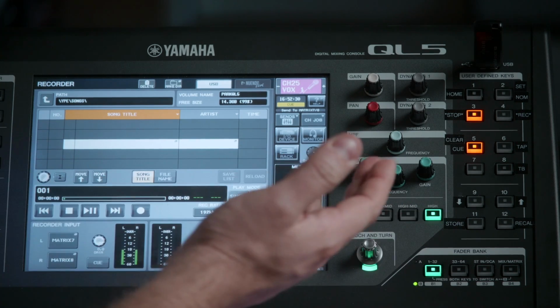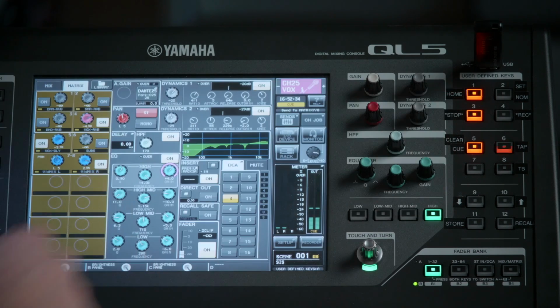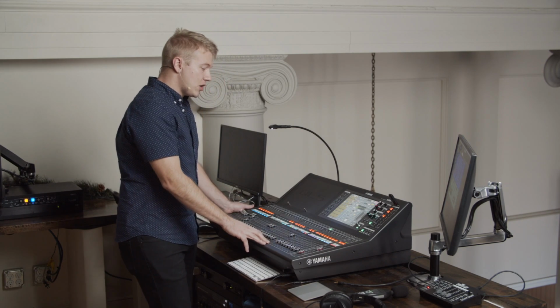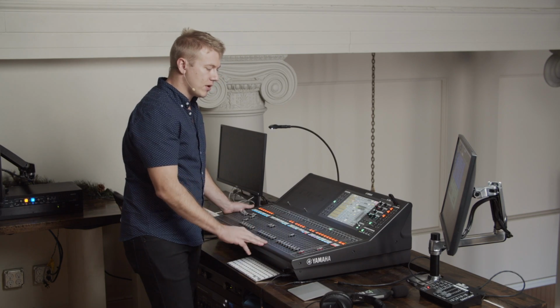I just accidentally touched the screen. I'm going to get out by pressing home. That brings me back to my channel screen, whatever channel I have selected. So that gives just a brief overview of the board and the setup.